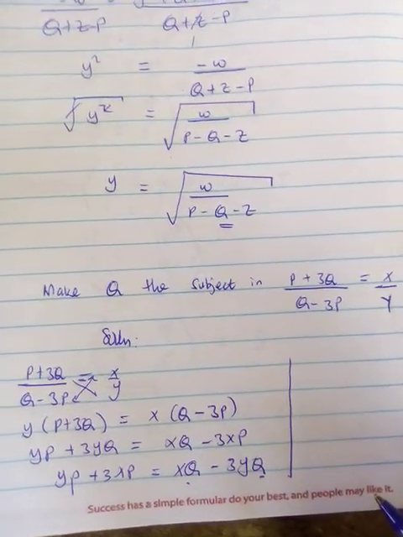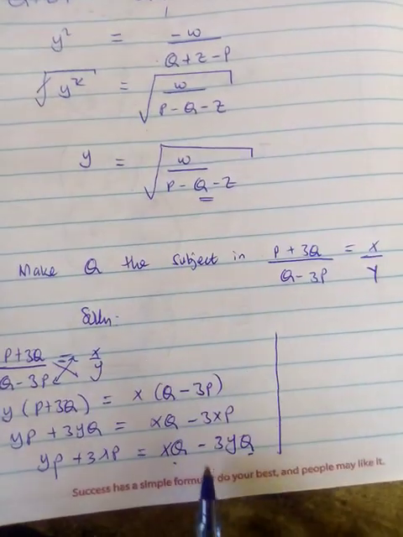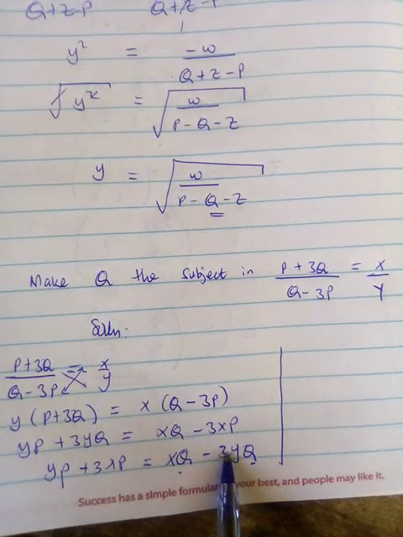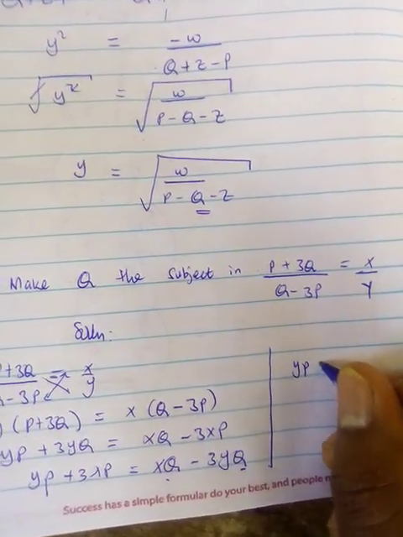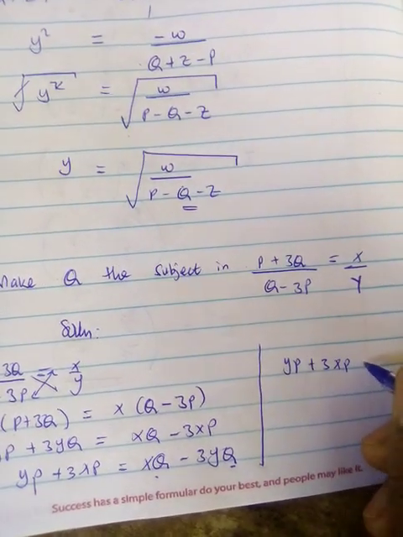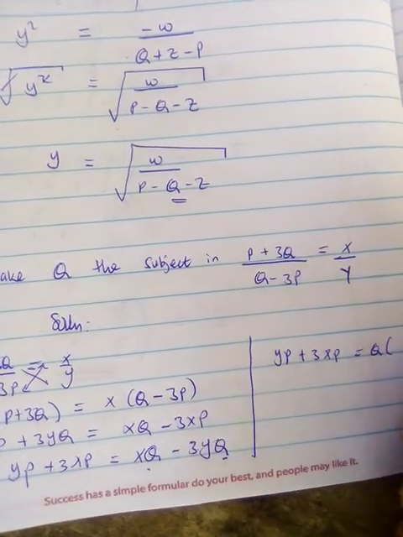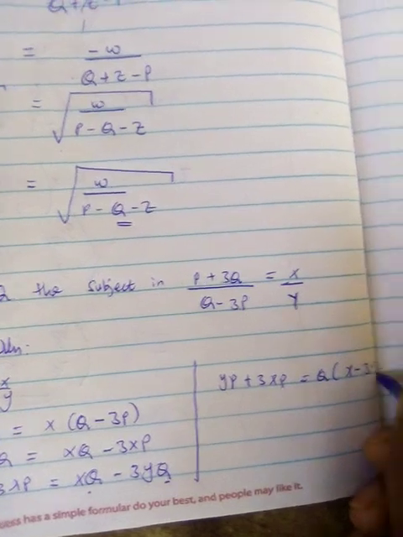We've enjoyed in our former videos a lot of factorization. Still, let's employ factorization here. q is common, we pull it out, so that I have yp plus 3xp will equal q into x minus 3y.